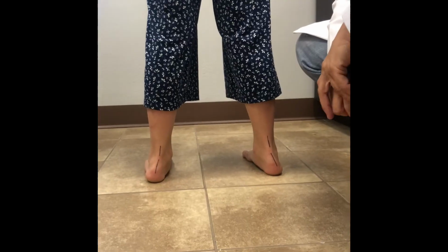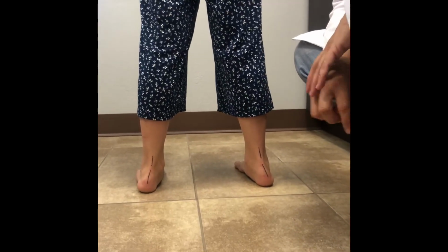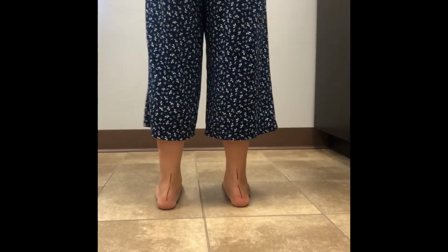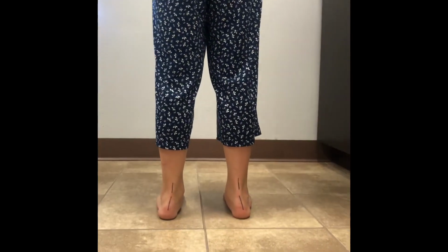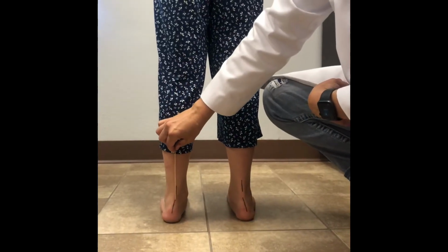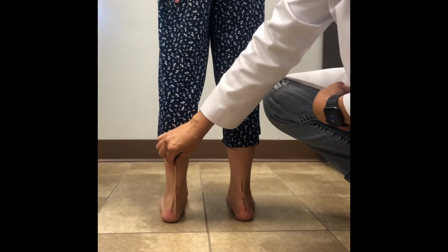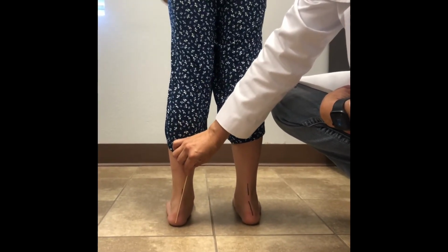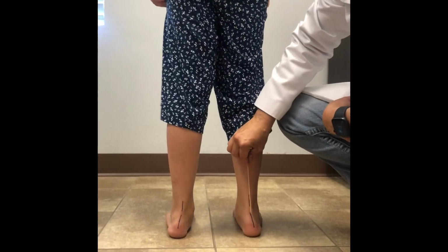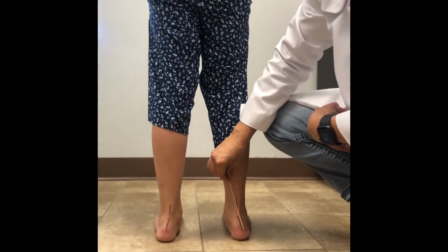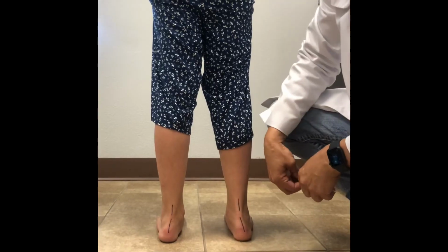Okay, so you can see here when Haley stands up, these black lines that we've drawn, they don't line up. In a normal foot, you should see this bisector of the leg go right through the center portion of the heel. Well, the center of her heel is over here. Same way on this side, that center portion of the leg should go right through the center portion of the heel, and you can see that it does not.